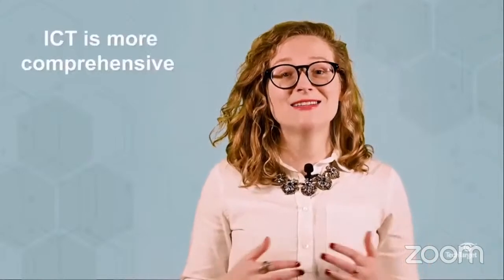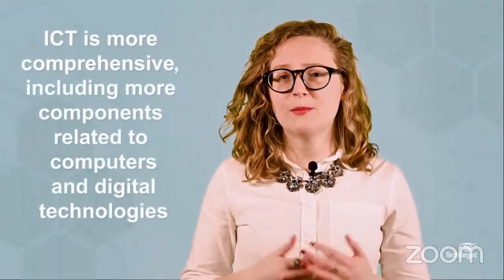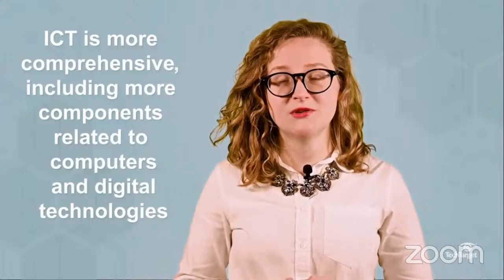Sometimes, ICT is used interchangeably with IT, or information technology. But ICT is more comprehensive, including more components related to computers and digital technologies. Components include data, internet access, cloud computing, software, hardware, transactions, and communications technology. But more importantly, ICT encompasses combinations and applications of those components.